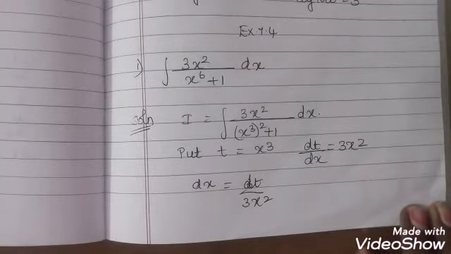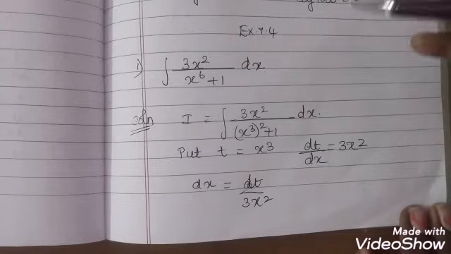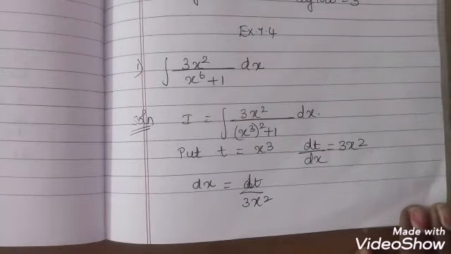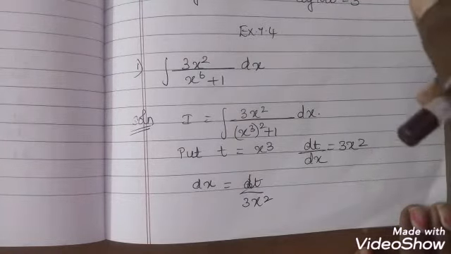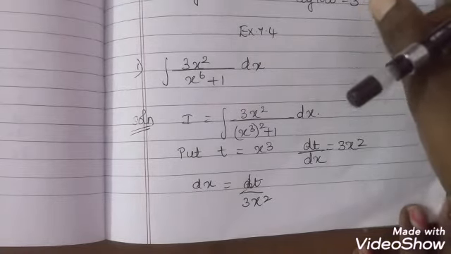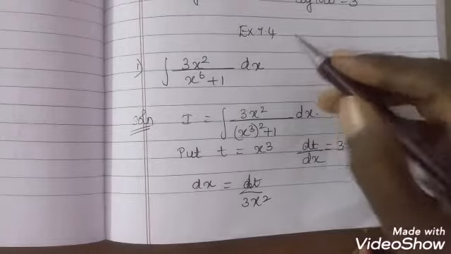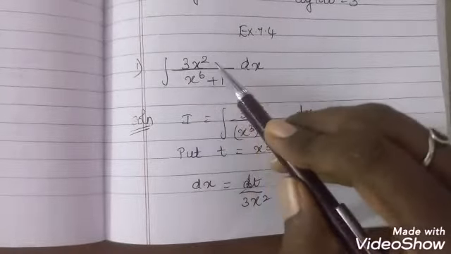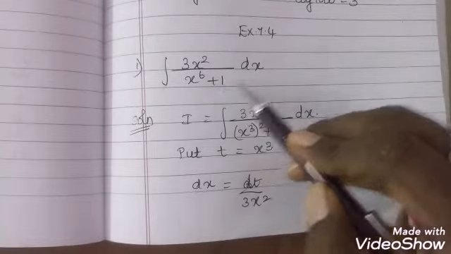So in exercise 7.4, any one of these 6 formulas I will be using here, but not directly. Here you'll have to simplify it a little, either by the method of substitution or by some other method. We'll have to simplify the given algebraic or trigonometric functions and then apply the formula. So exercise 7.4, the first question. What have you got? Integral of 3x squared divided by x power 6 plus 1 dx.